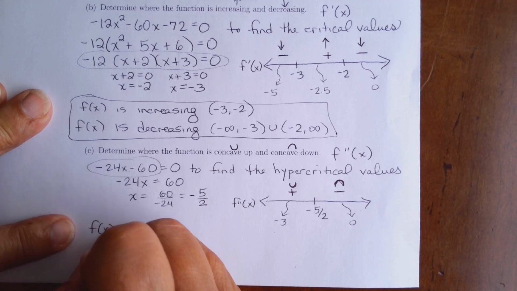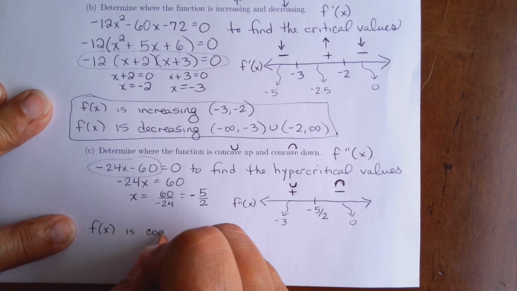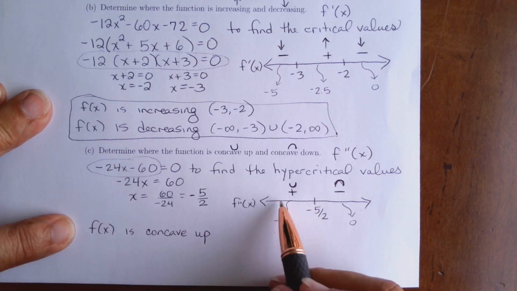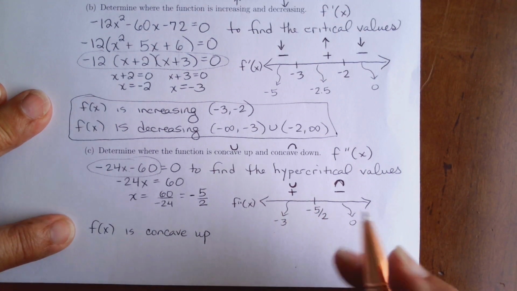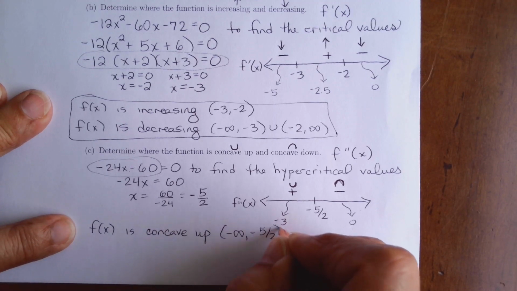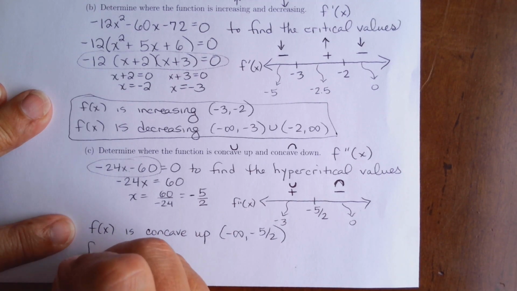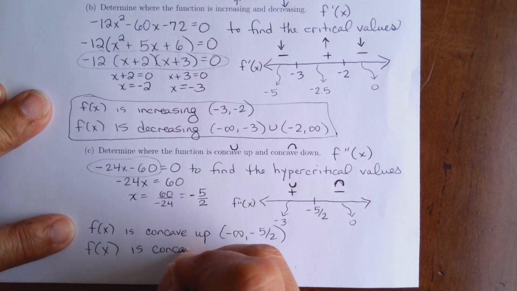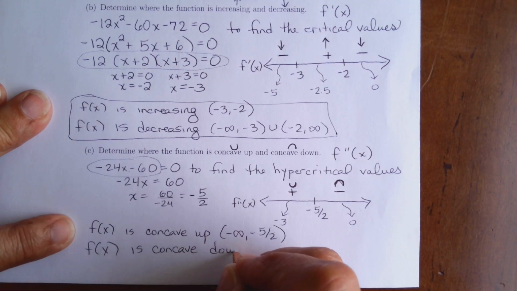All right, so where is this function concave up, concave down? So f of x is concave up wherever there's that plus sign, where the second derivative is positive. So everything to the left of negative 5/2, so like that. And then f of x is concave down wherever the second derivative is negative.